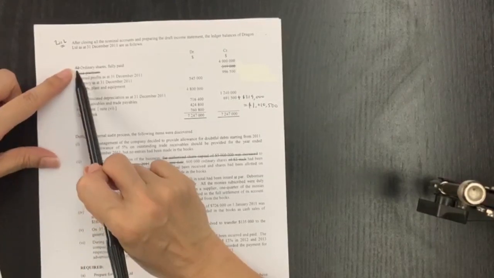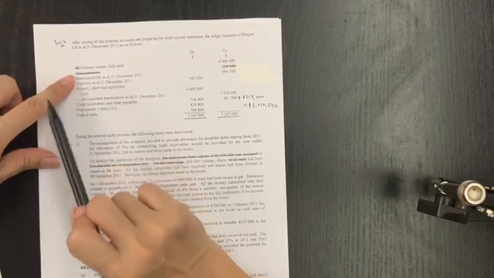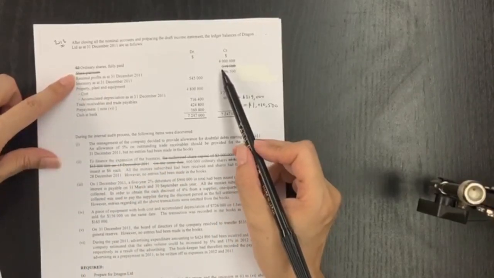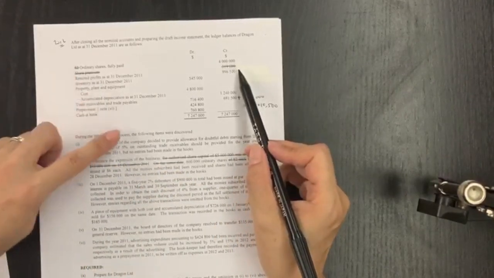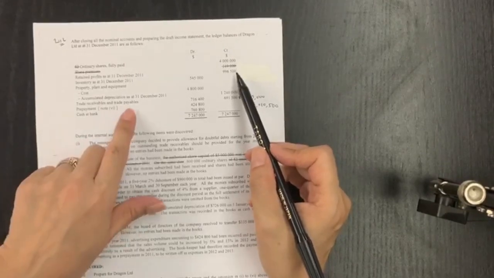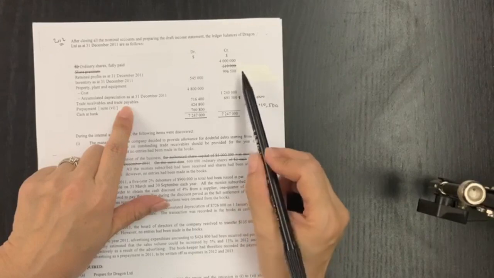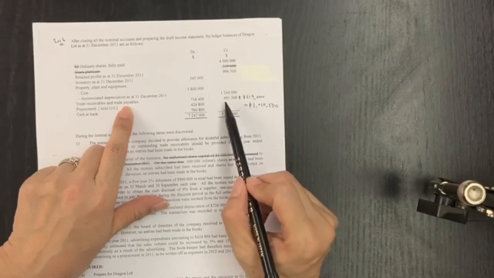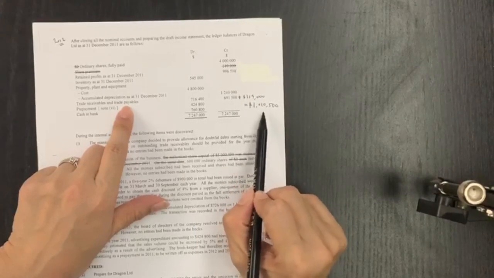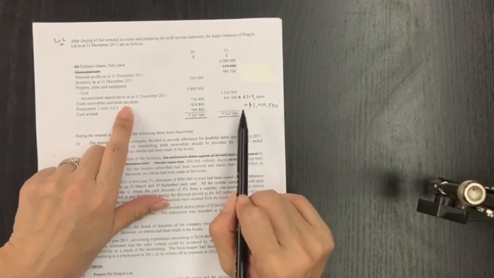But if you delete this $2 and then share premium, and then you move this share premium 319,000, let's say, to any of the figures on the credit side. For example, this is the figure for trade payables. So you just add this to trade payables, and this is the adjusted figure for trade payables. Then we can still practice this question.